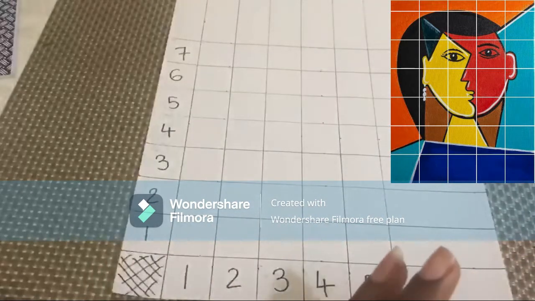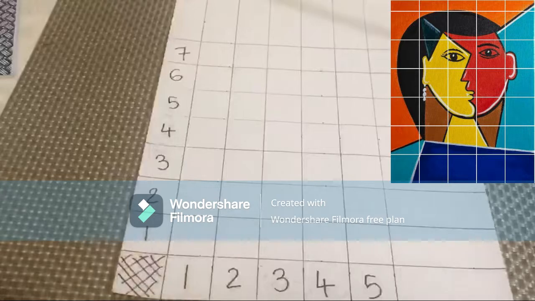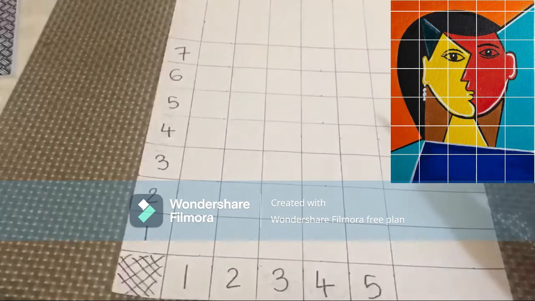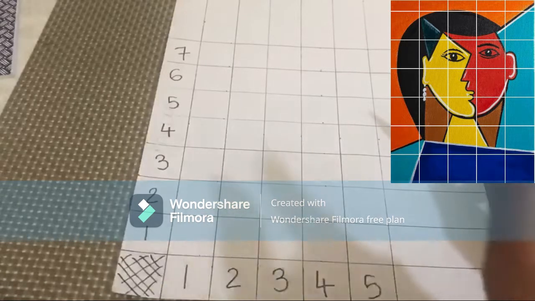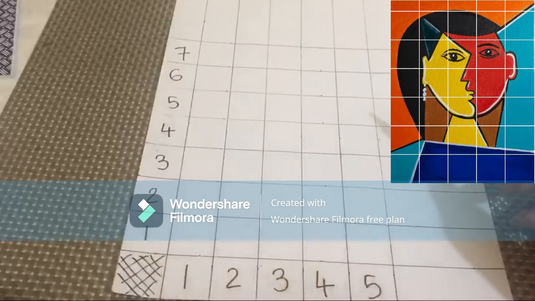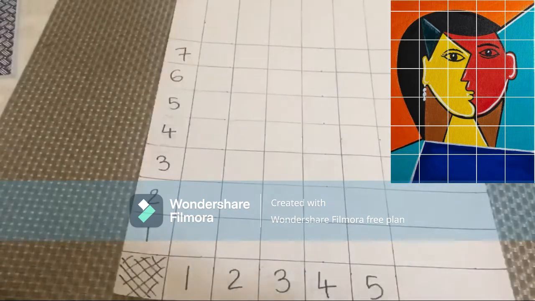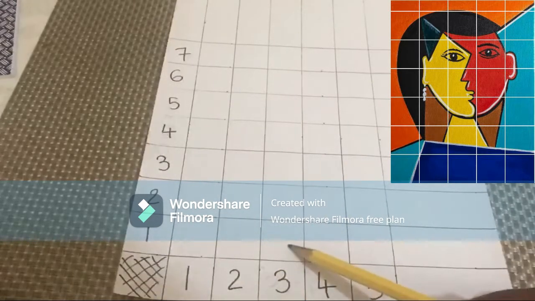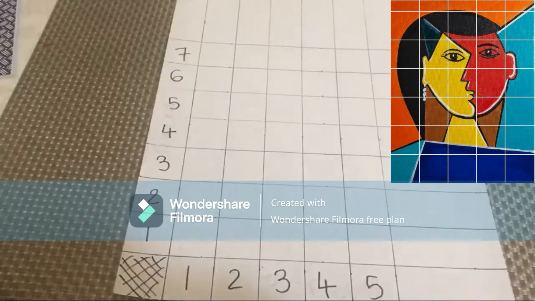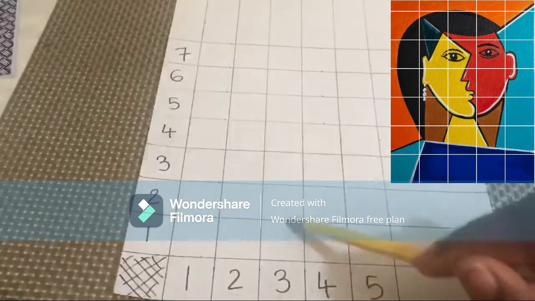So I would like to start my drawing from in the center. So I'm going to start where the nose and mouth is, where the two colors meet, the red and the yellow, and the nose and the mouth are located. And I'm going to count on my image. I'm going to look, and it's 1, 2, 3 squares across. So it would be 1, 2, 3 across on my grid, and 1, 2, 3, 4 up. So 3 across and 4 up.